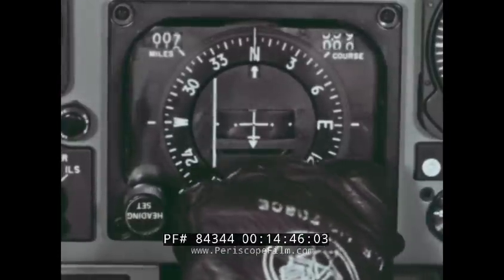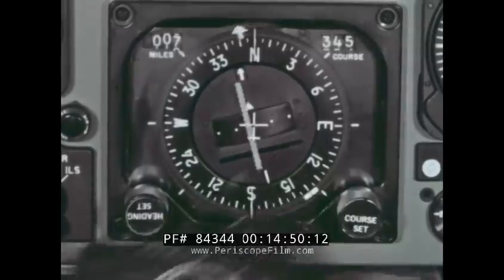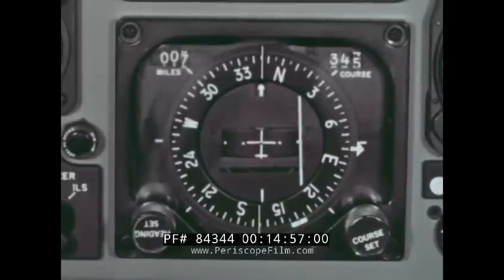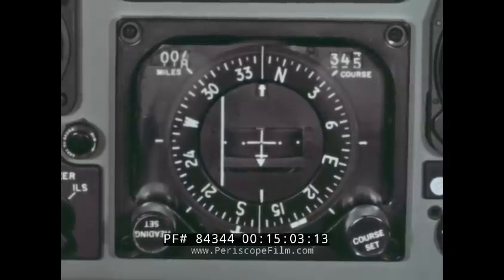Now set the next course in the course selector window and turn to the outbound heading. You may still be in the cone of confusion, but fly the new heading to allow the bearing indicator to stabilize.